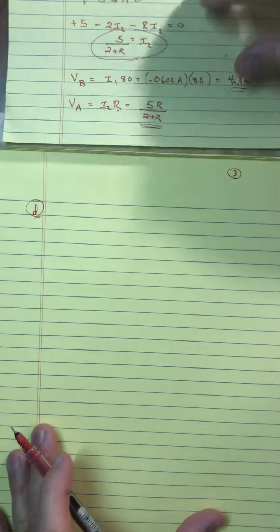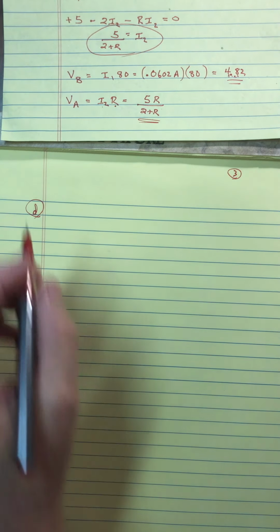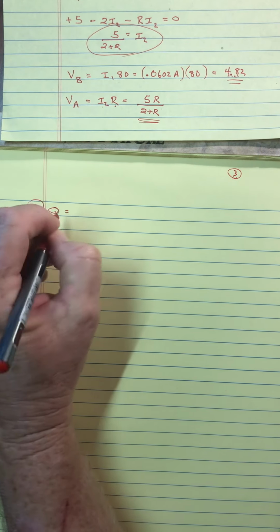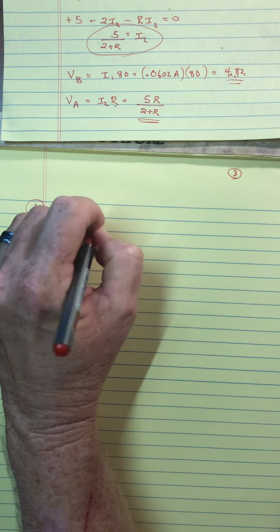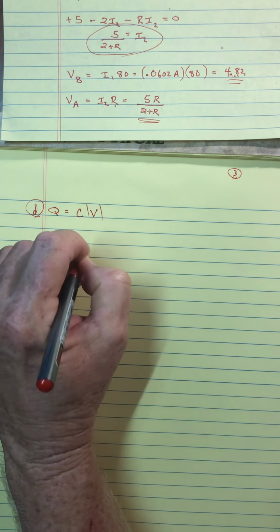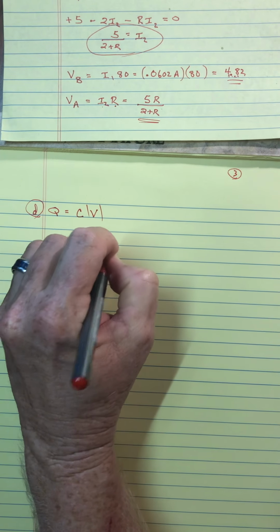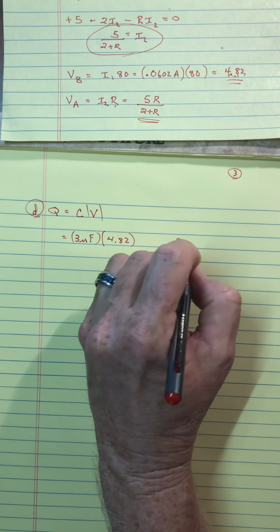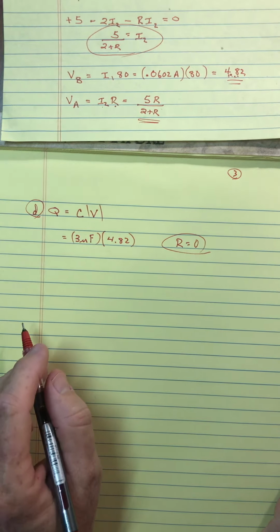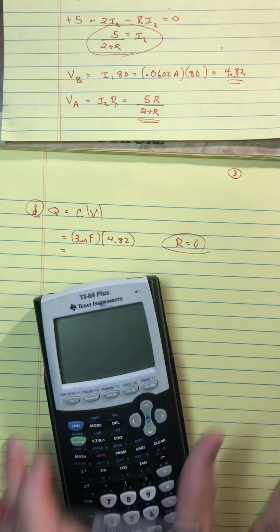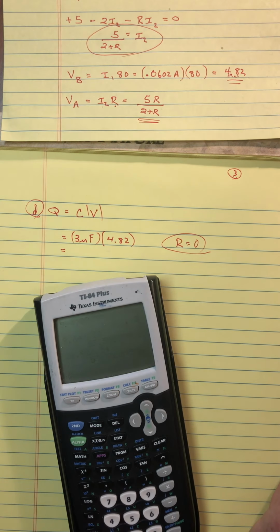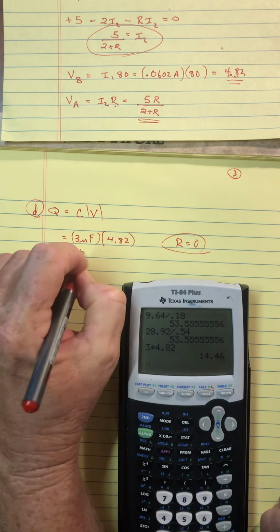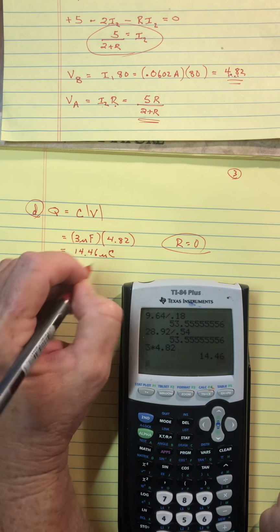So I would answer this one by saying I'm going to get the most charge when the voltage difference, so this is 3 microfarads, is 4.82. That's going to be the charge, and that's going to occur when the resistance is 0. And now I can't remember if they asked for how much charge or if they asked for what the resistance would be. But I'm going to do both here, 3 times 4.82, and come up with 14.46 microcoulombs.